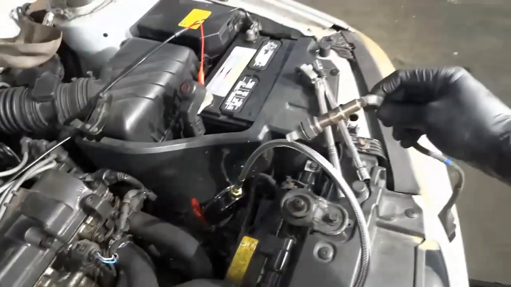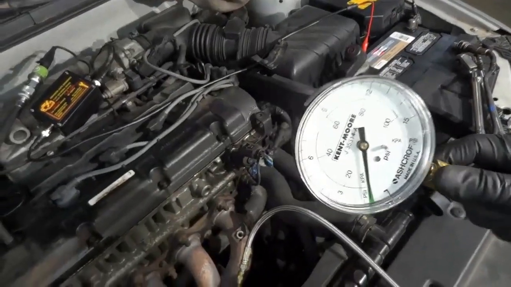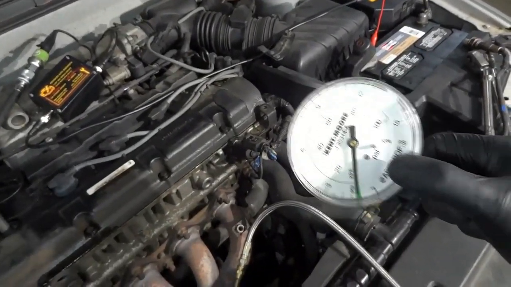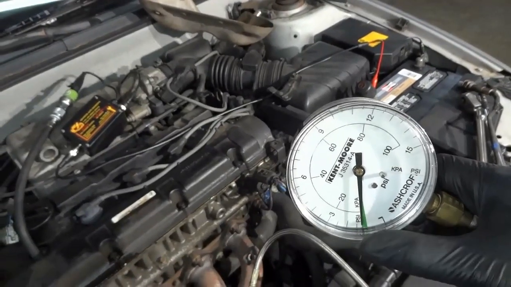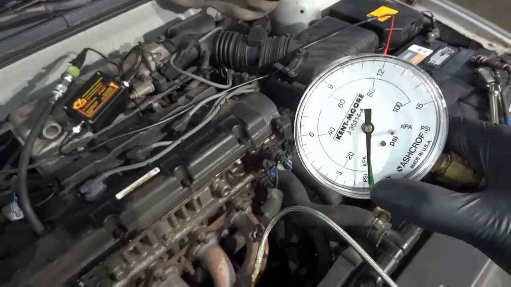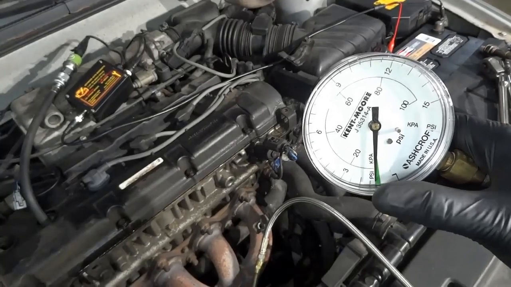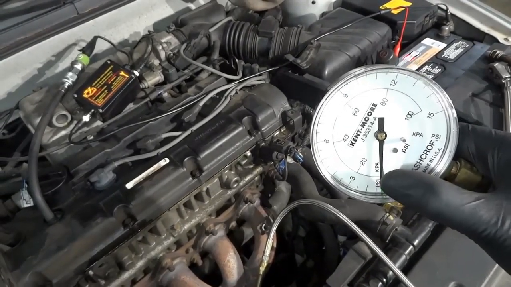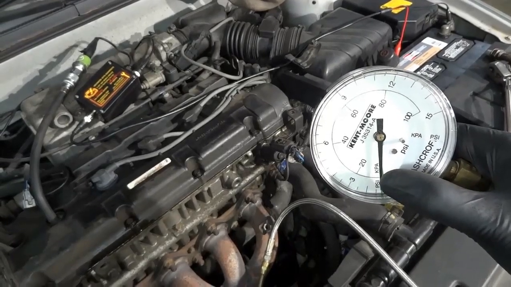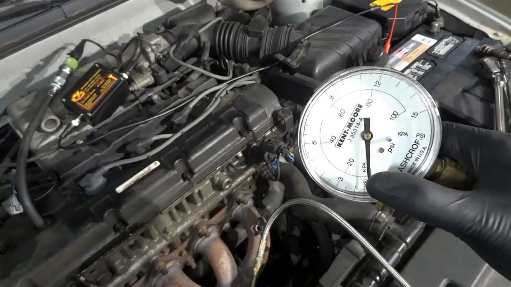So I removed this O2 sensor and I connected the fitting of this pressure gauge on the hole of the O2 sensor. So we're gonna start the engine and watch the pressure in the exhaust stream. Here the rule of thumb is we shouldn't have over 1 psi of pressure in the exhaust stream. At idle we should have less than 1 psi, and when we increase the engine RPMs around 2000 RPMs, we shouldn't have over 3 psi.